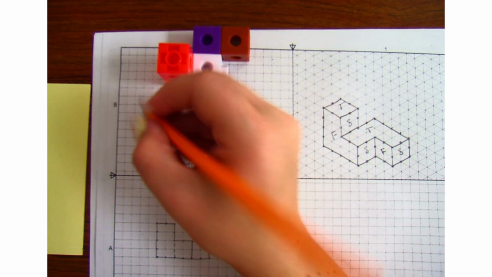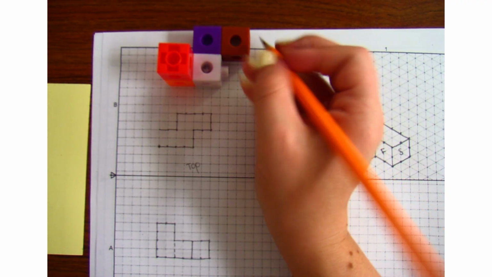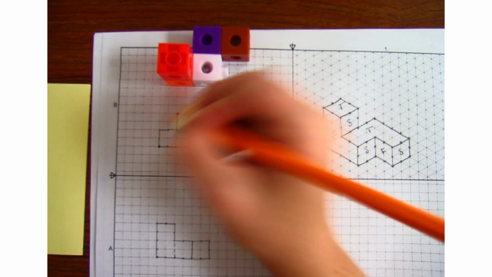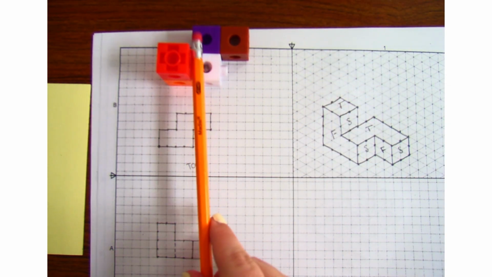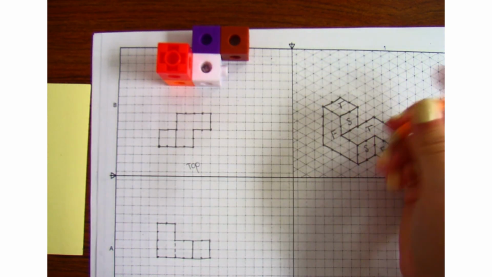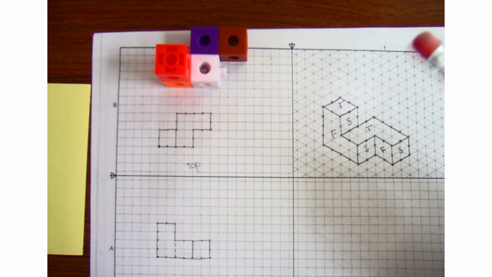To the left 2. Straight down to our starting point. Checking for cliffs. We have one here from the red down to the white. Solid line there. Sinkholes. We have no sinkholes.